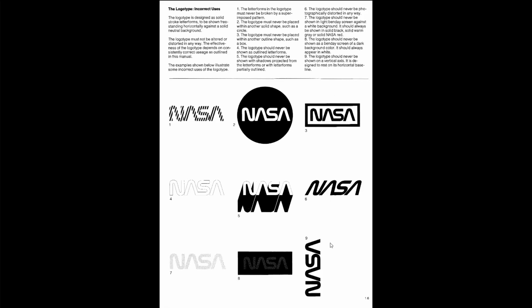And the last one through here, the logo type should never be shown on a vertical axis. It is designed to rest on its horizontal baseline. And so, again, the horizontal baseline is important. That makes me think that was probably the reason for this little sharp corner here, which then meant that we've got sharp corners here, and across the base, just so that the upward movement of the two A's is more prevalent.